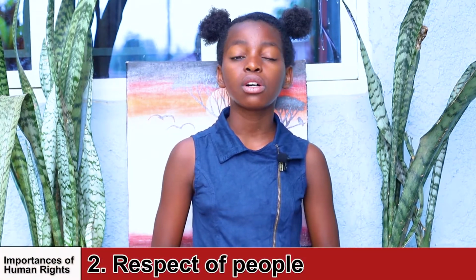The second point is respect for people. When we respect human rights, people also respect us. When we see that our child is sick and we treat them, give them food, give them the right to live, the right to clothing, the right to eat, and even the right to education, he or she will respect you, and will respect others too, because their human rights were respected.